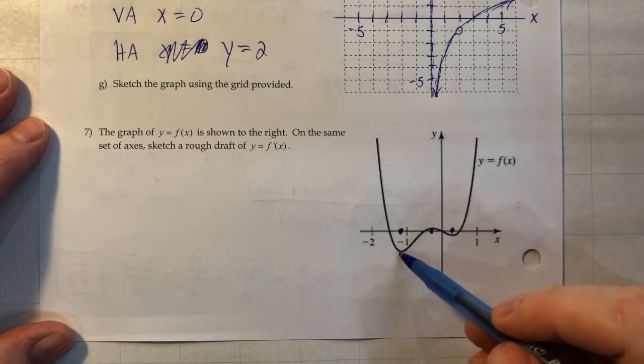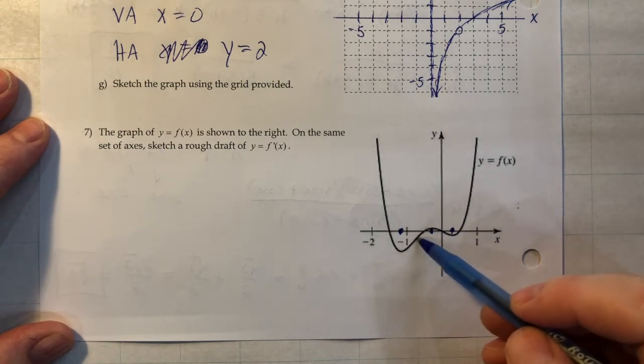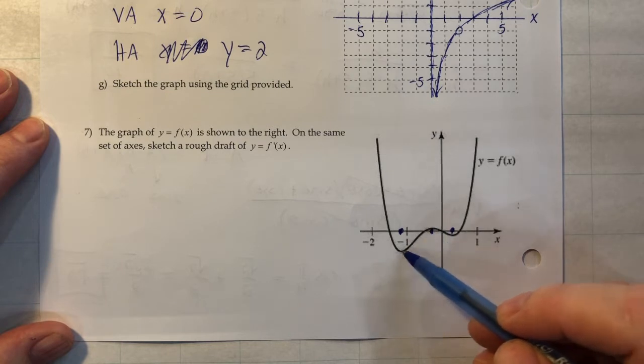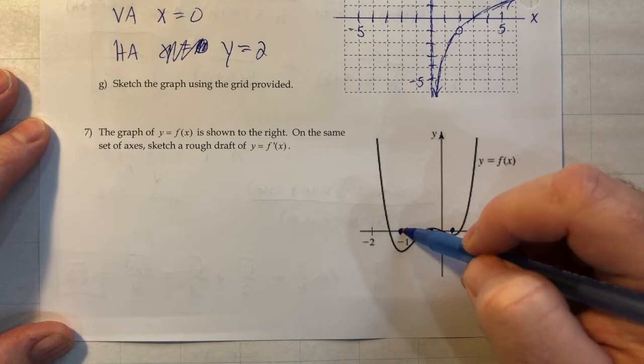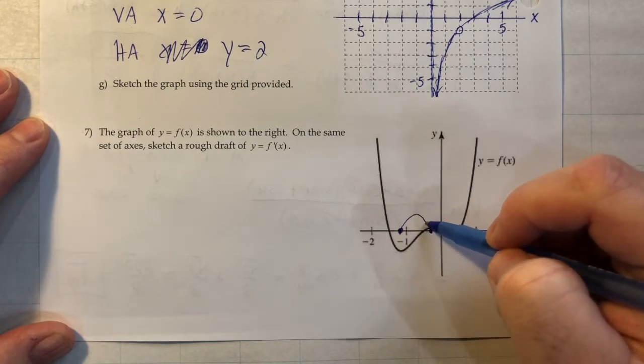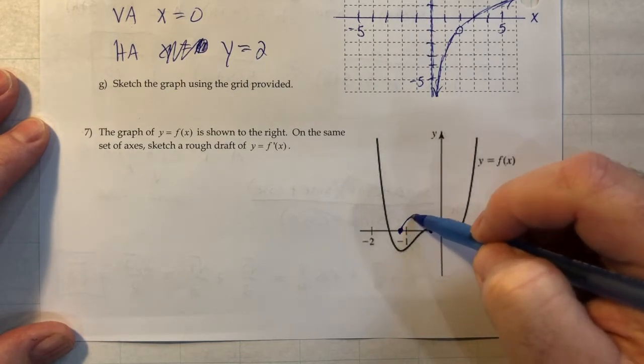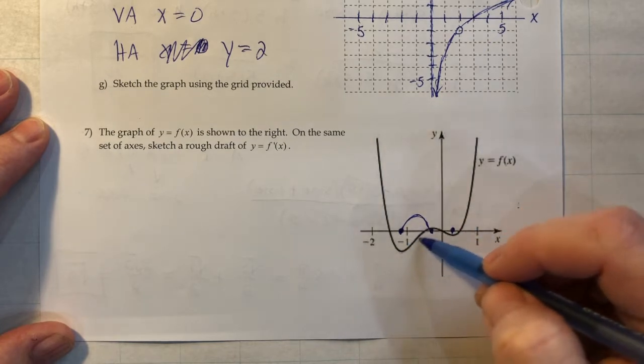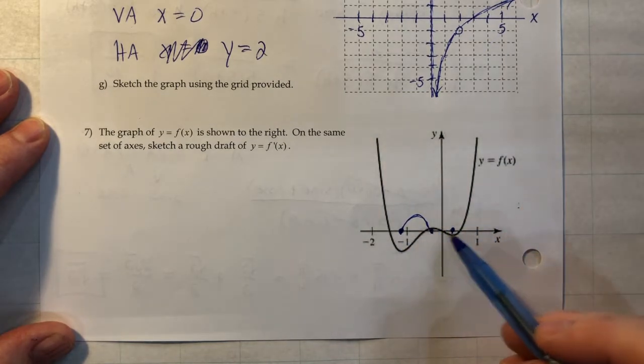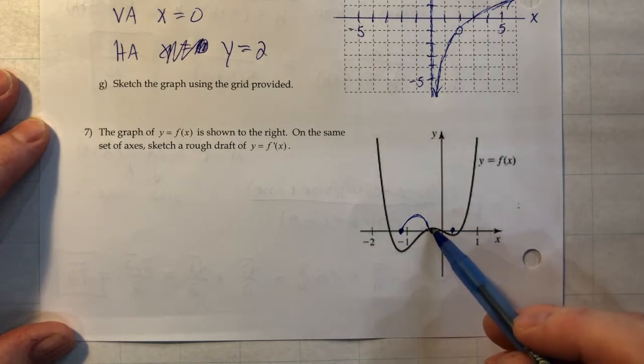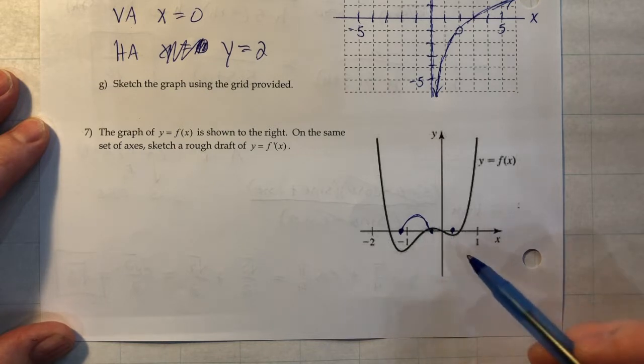And then let's think about what happens in between these zeros. So from this low point to this high point, the function is climbing, which means that its derivative would be positive. All the tangent lines are positive. So if I draw something kind of like this, that represents positive slope all through this section. From that high point to this low point, the graph is decreasing, which means we'd have negative slope.